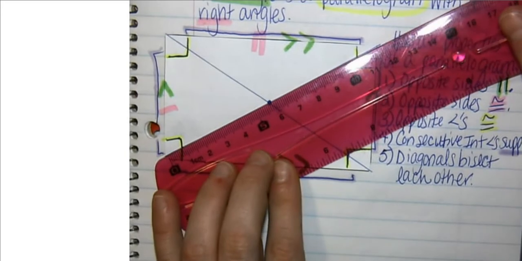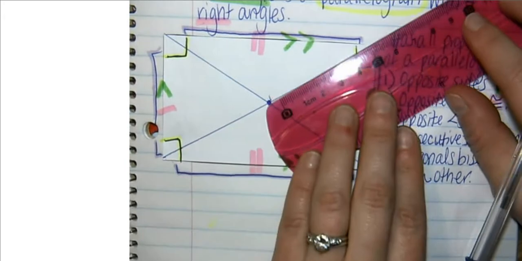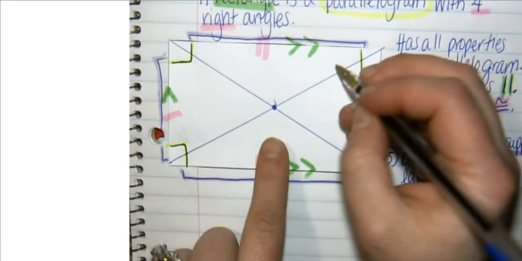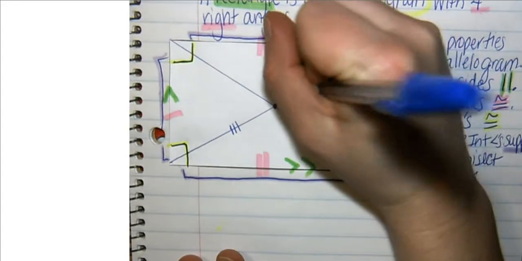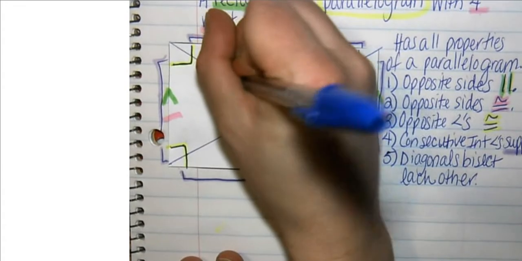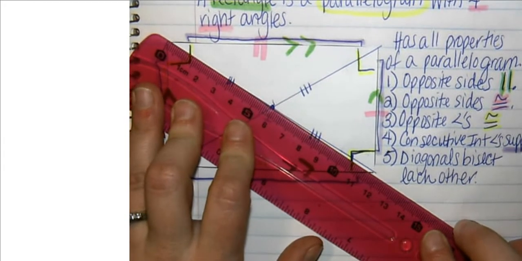And if I look at this length going from one corner to the midpoint, it's 6. If this length is 12, then this is 6 centimeters and 6 centimeters, so these two are congruent to each other. If this diagonal is 12 centimeters, it's been bisected into 6 centimeters and 6 centimeters. Let me verify that. Okay, right there, it's at 6 centimeters. So not only do the diagonals bisect each other, but in a rectangle, the diagonals are congruent.